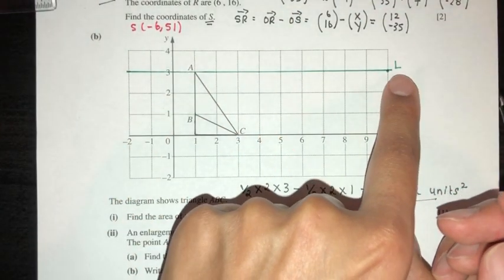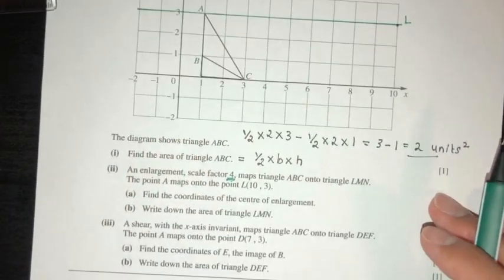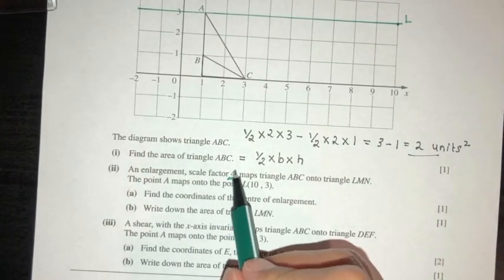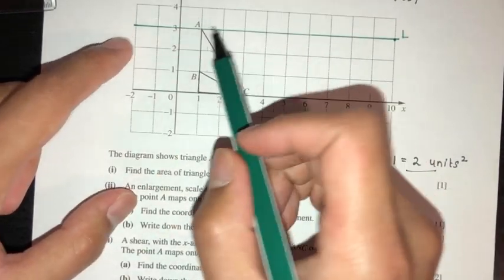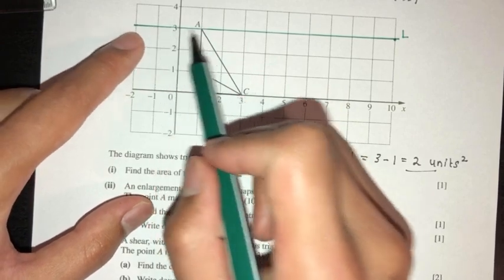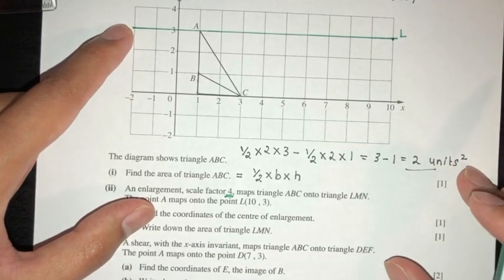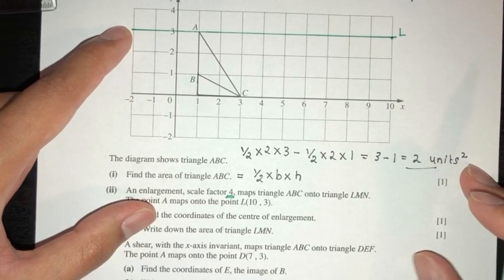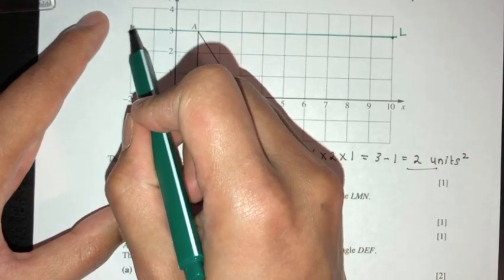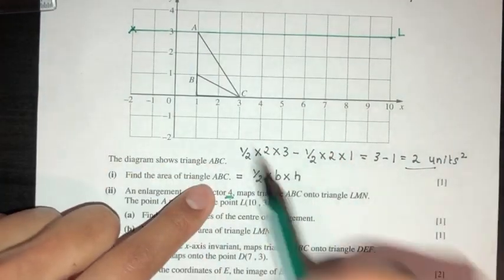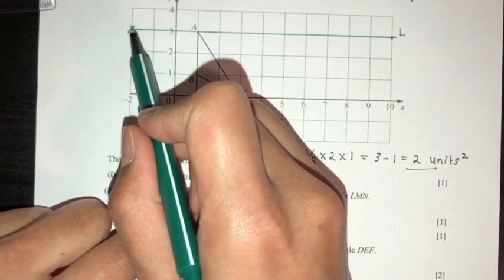Your center of enlargement will be on the left hand side of this line. Now the scale factor has been given to you as 4, and we know that the distance from the center has to be 4 times to get to here. So by observation, you can see that the center of enlargement has to be this point. Why? We can check. If you were to count, we have 1, 2, 3.